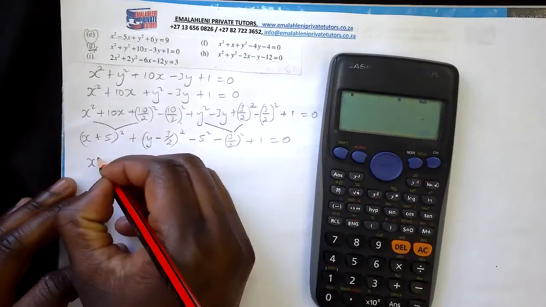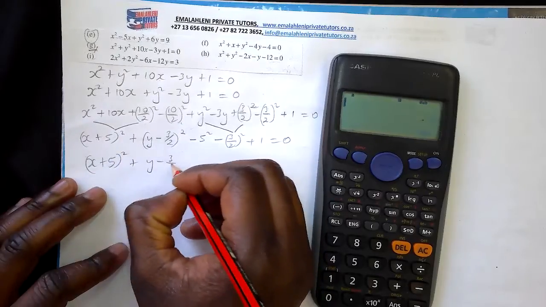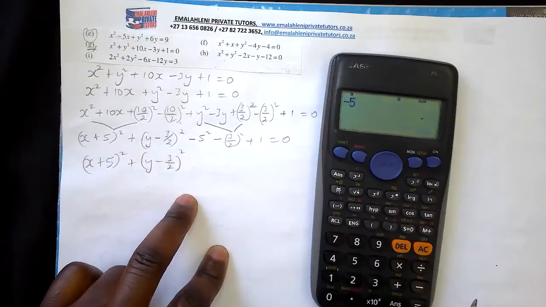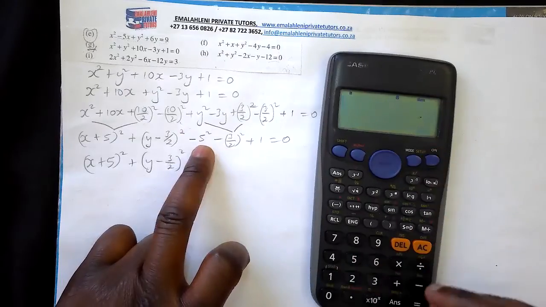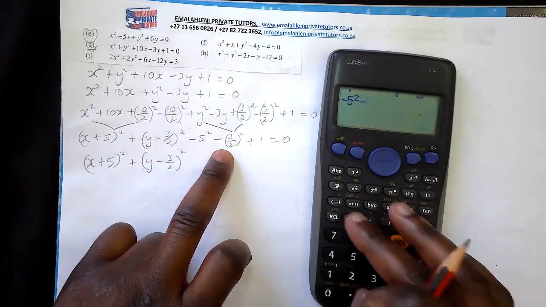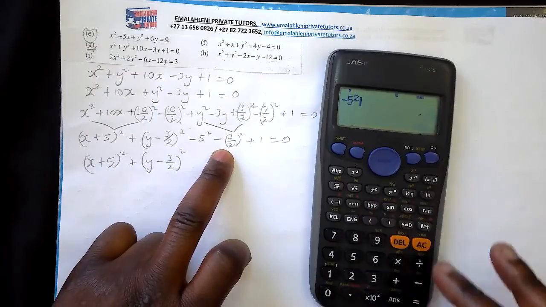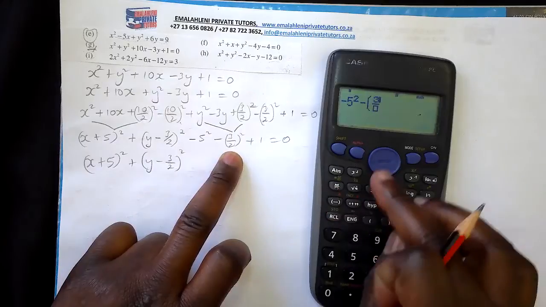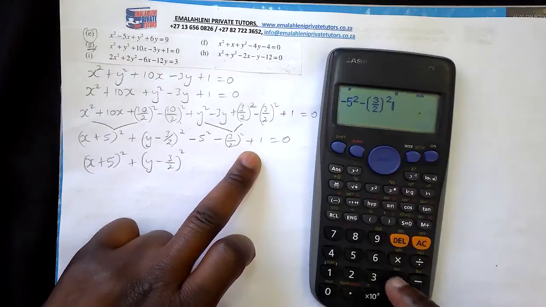So we're going to say x plus 5 squared plus y minus 3 over 2 squared, then minus 5 squared, minus, open the bracket, 3 over 2, we close that, we square that, plus 1.